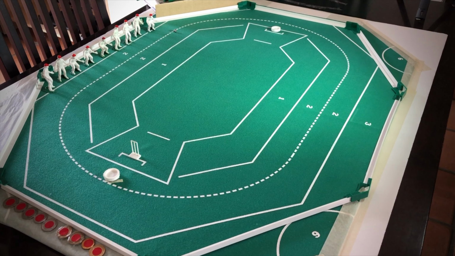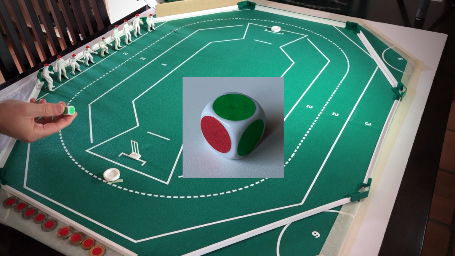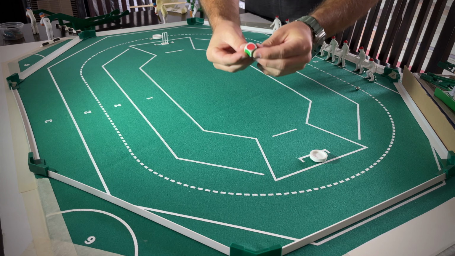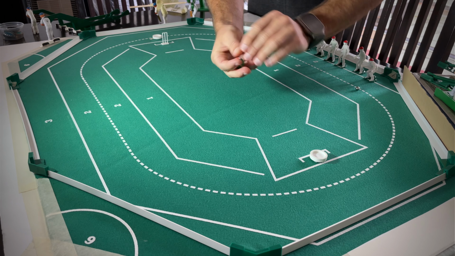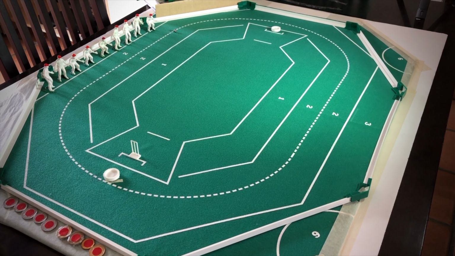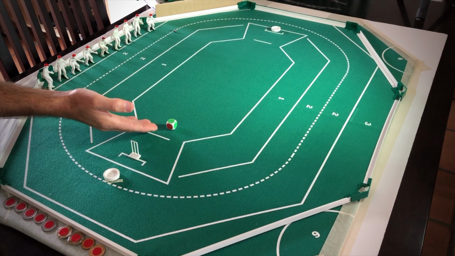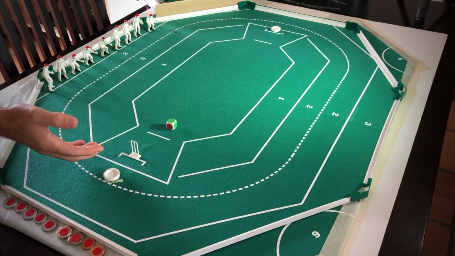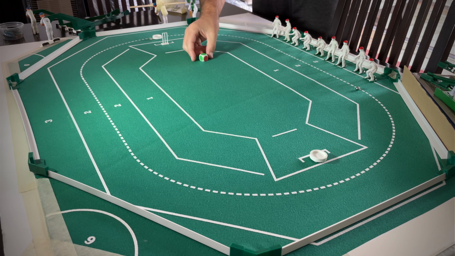The other thing for the batting team is the dice, and you will see that this dice has got 2 red stickers and 4 green stickers. When there's a decision that needs to be referred to the third umpire or the television umpire, then the batting team needs to roll the dice, and depending what it lands on, that'll either say if the batter is out or in. So that would be in, not out, and the red would be out.